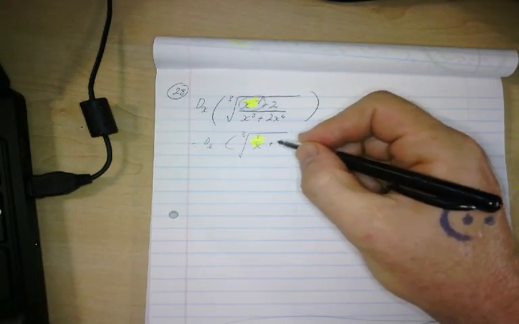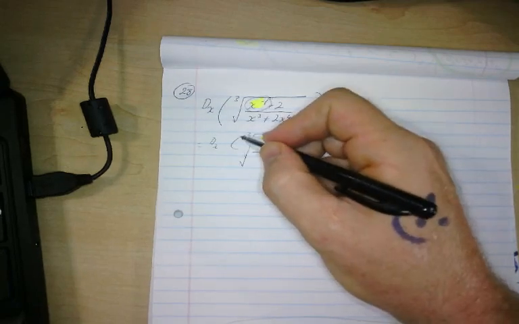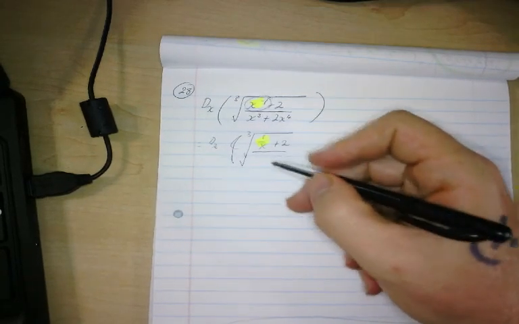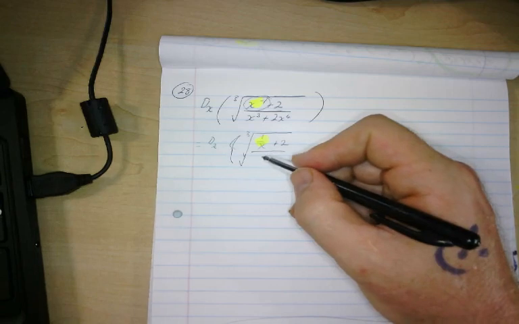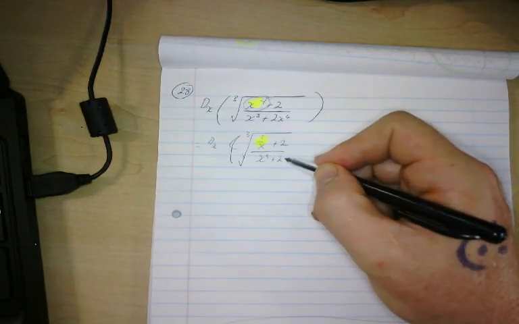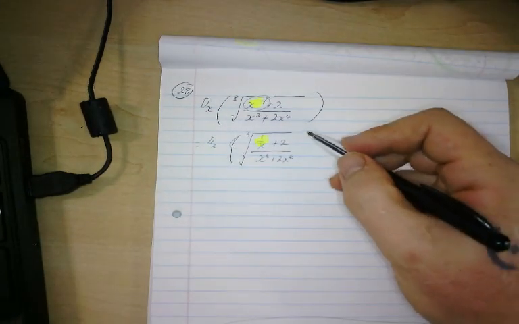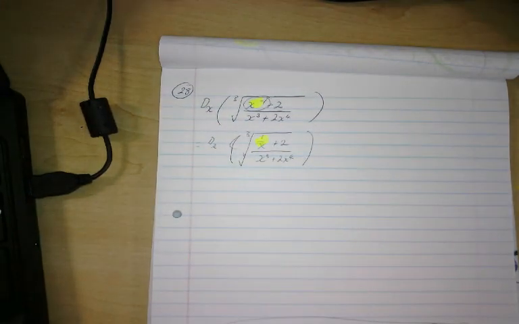Plus 2 divided by x cubed plus 2x to the 4. Okay, so now the next process, still can't do much here.